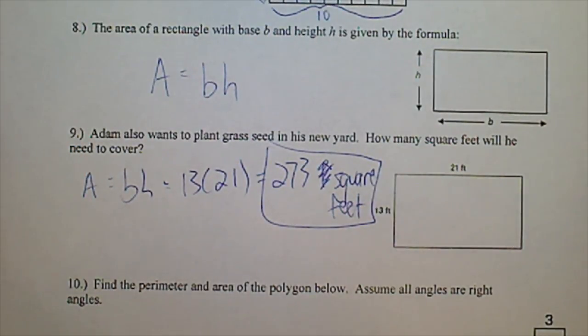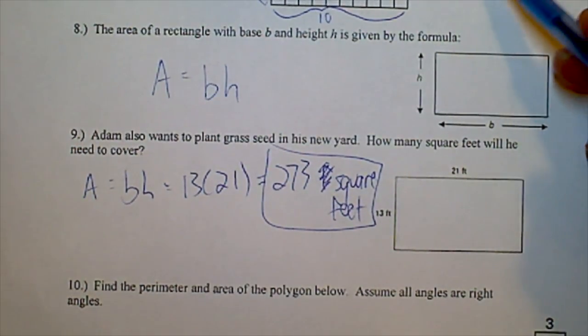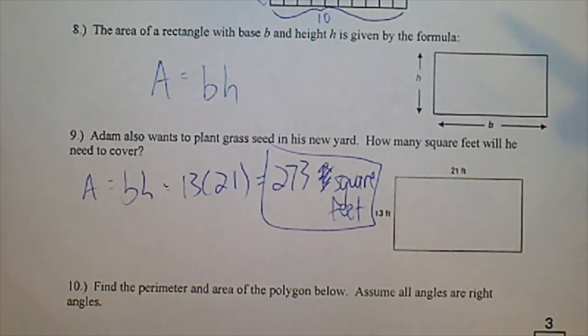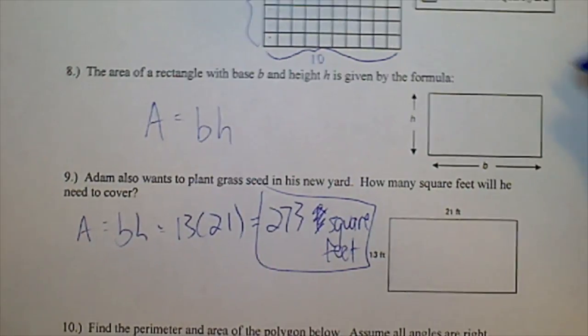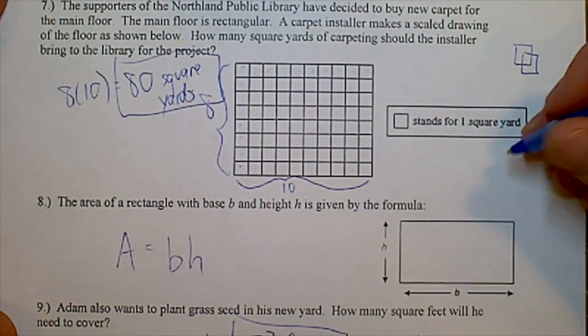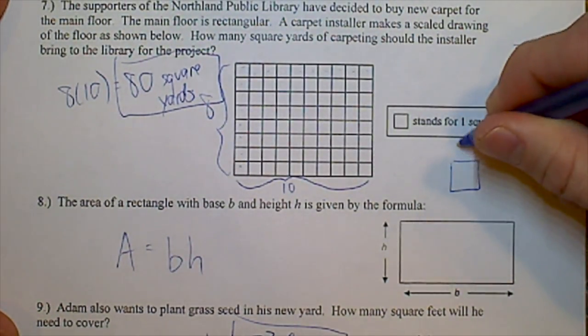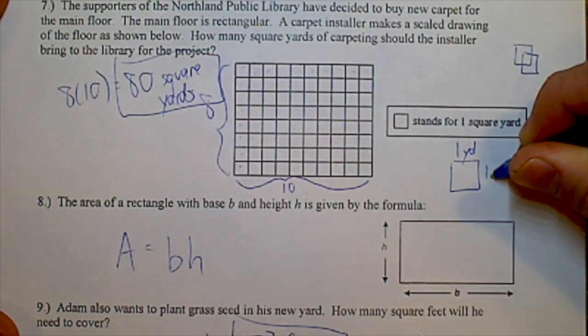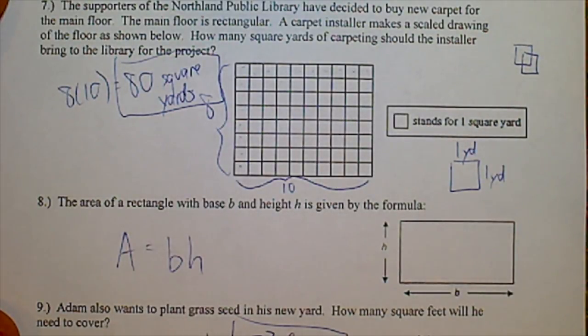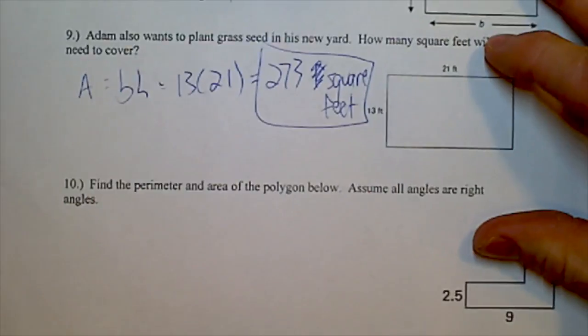And again, conceptually, I kind of glossed over this in number 7, but maybe I should revisit it. What is a square foot? What is a square yard, right? If you're thinking about number 7, a square yard is a square for which all the sides are 1 yard in length, right? For a square foot here in number 9, well, what's a square foot?